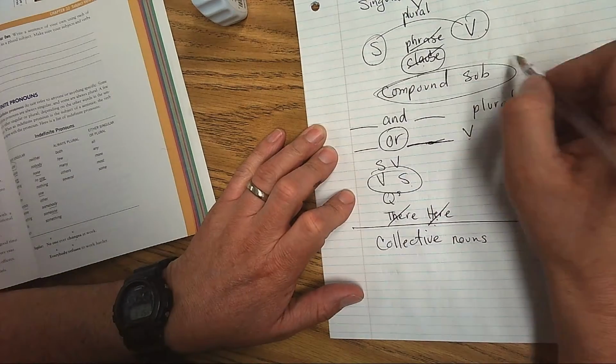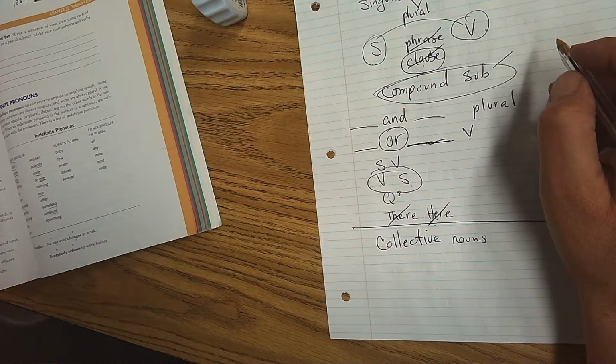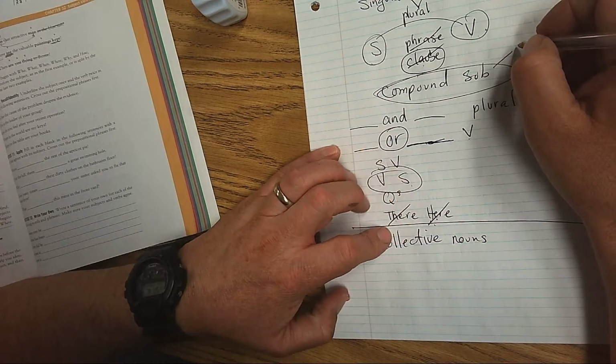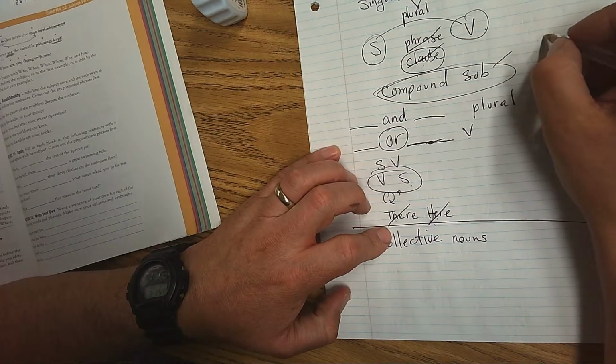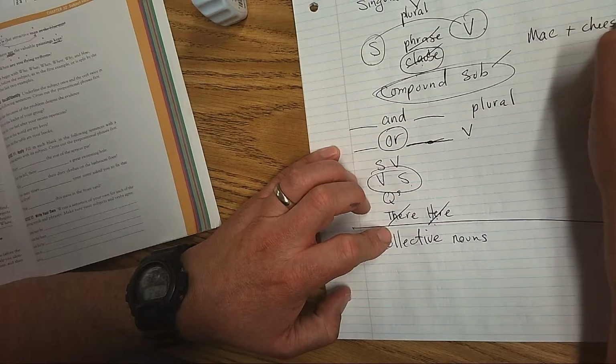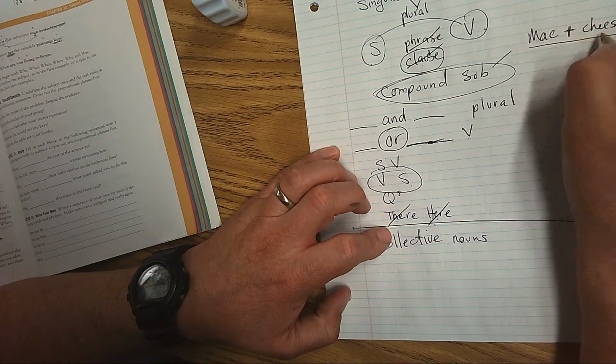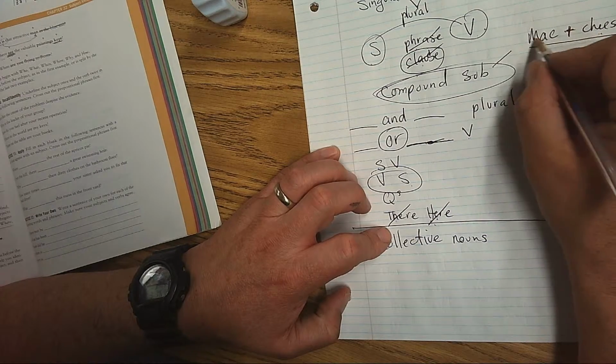Also, let's go back to compound subjects for a moment, because some compound subjects seem to be plural, like macaroni and cheese, right? That looks plural because you have the and in between the two subjects, but it's singular because really this is one item.